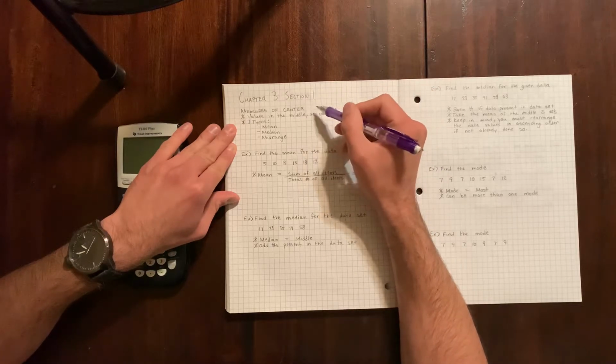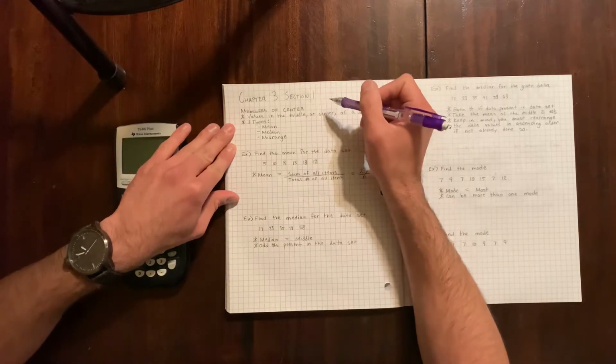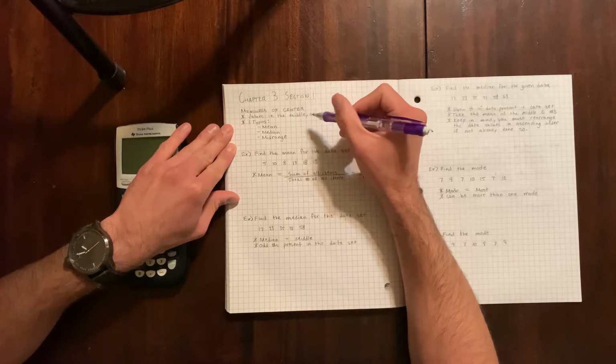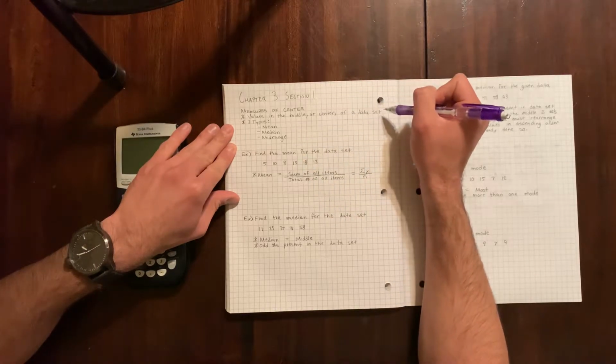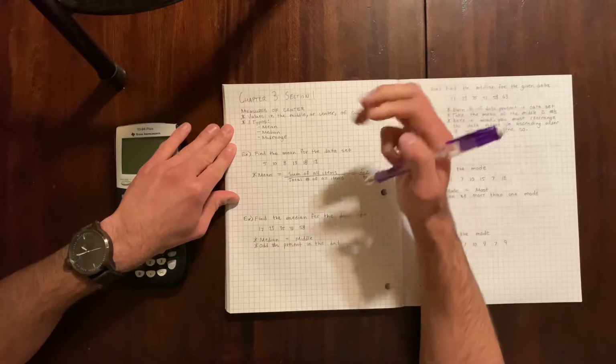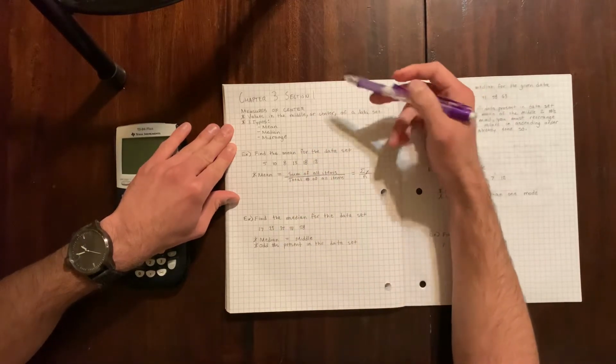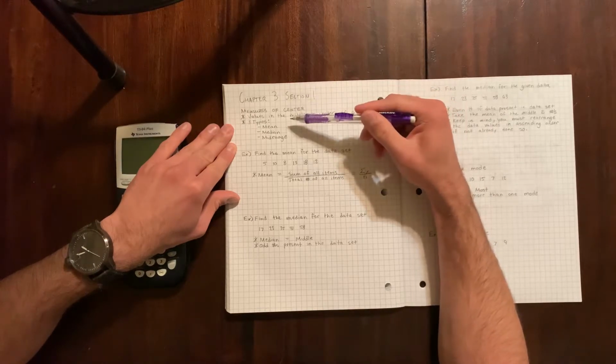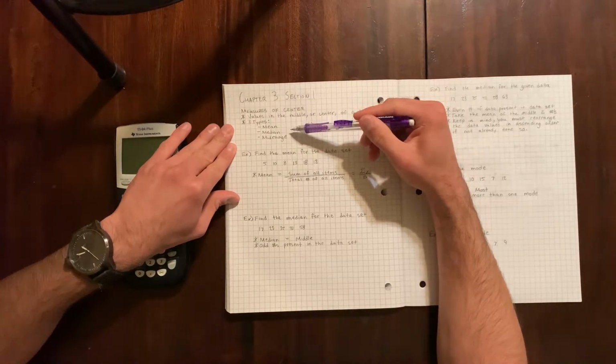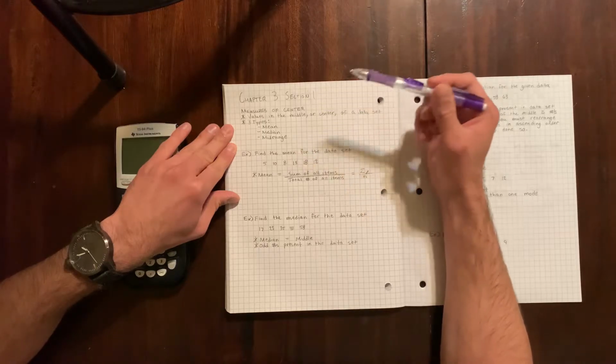The measures of center. Measures of center are the values in the middle or center of a data set. There are three main types, and then we'll get into some other stuff afterwards. But the three main types are mean, median, and mid-range.